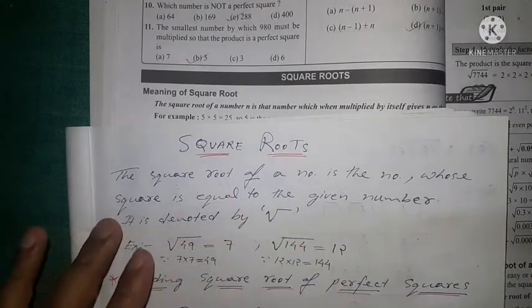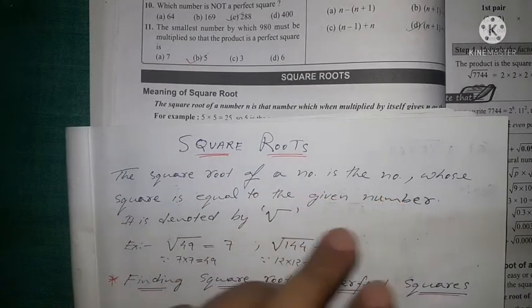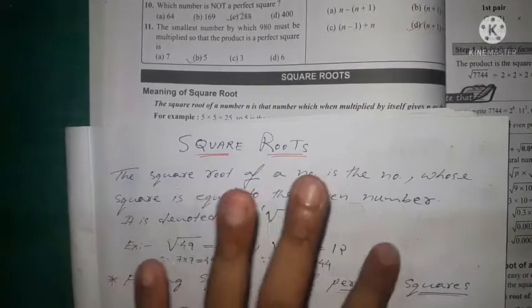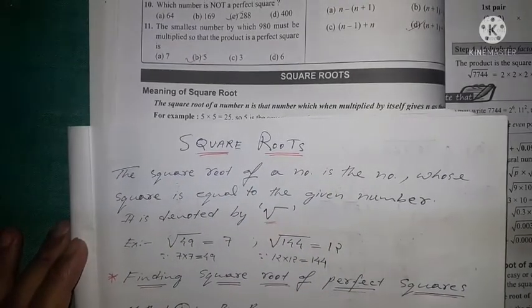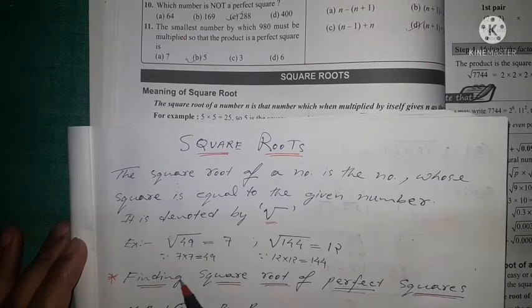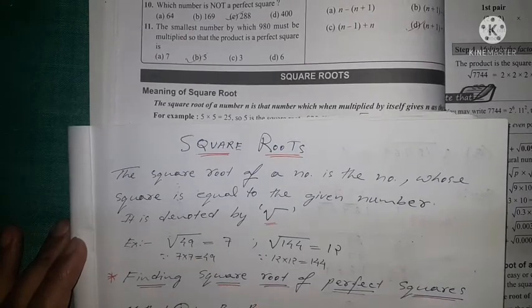The square root of a number is the number whose square is equal to the given number. It is denoted by this symbol, which is the symbol of a square root. For example, the square root of 49 is 7.